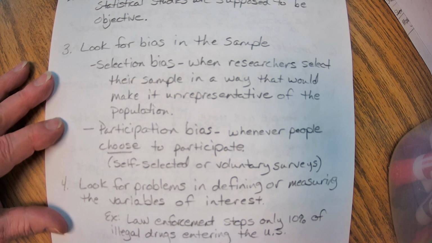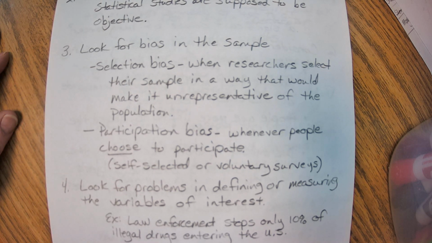Number 3 is look for bias in the sample. So selection bias is when researchers select their sample in a way that would make it unrepresentative of the population. And then participation bias. This usually happens whenever people choose to participate, like a self-selected or voluntary survey.